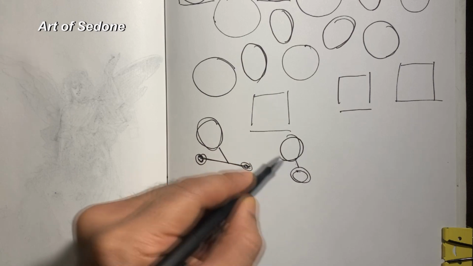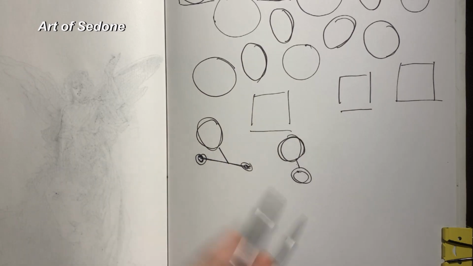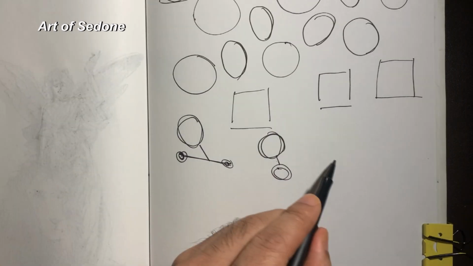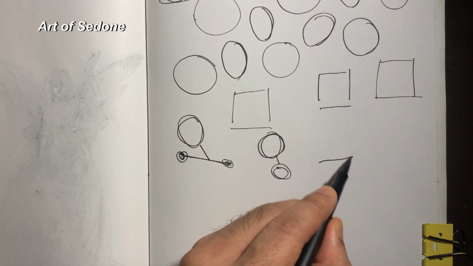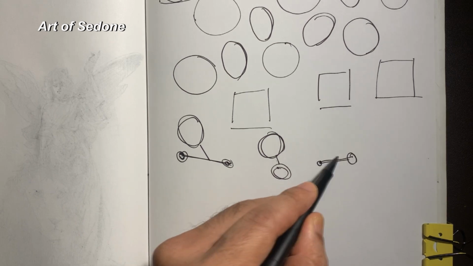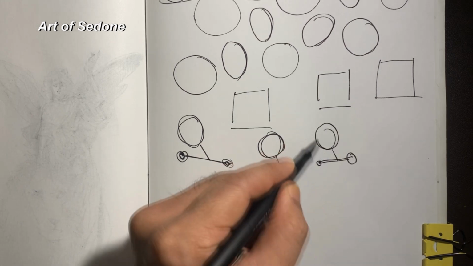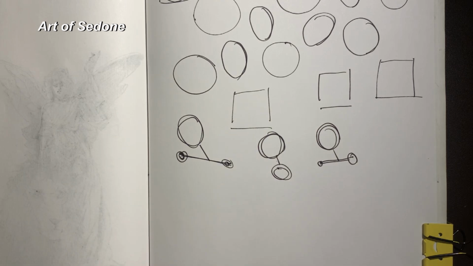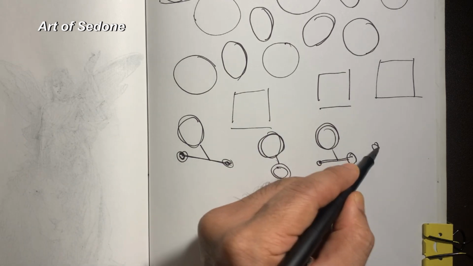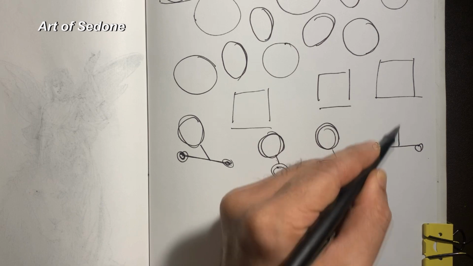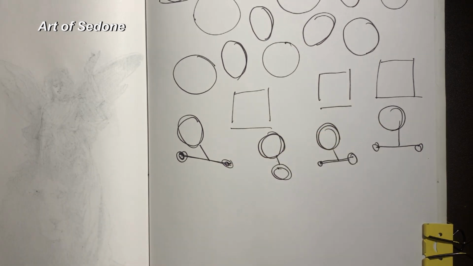And then you have the profile. So we're going to keep it as a profile. The shoulders could start to turn this way, and the head could still be in profile. That's the interesting thing. And in fact, it can go this way and still be in profile. But we'll talk about that. I'll save that for maybe the next one.